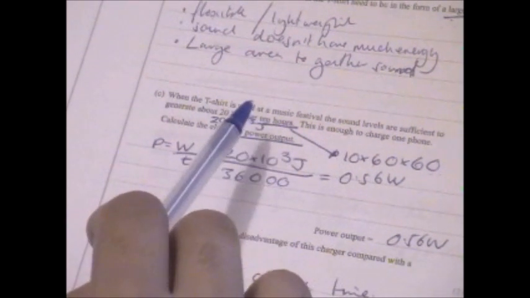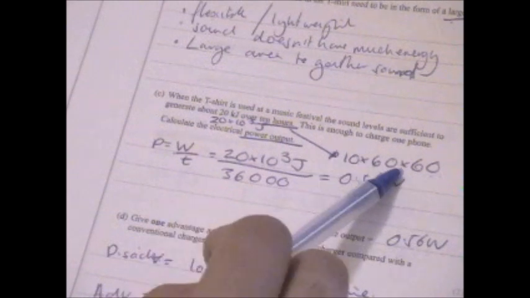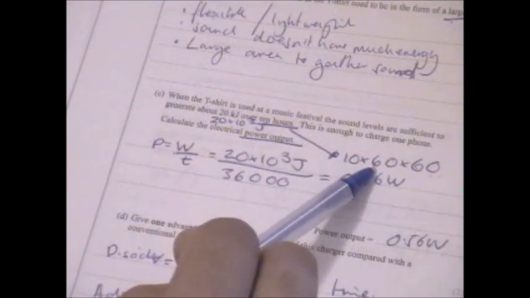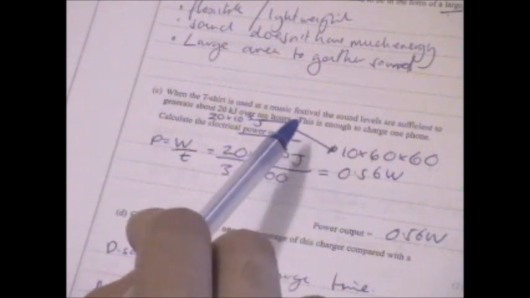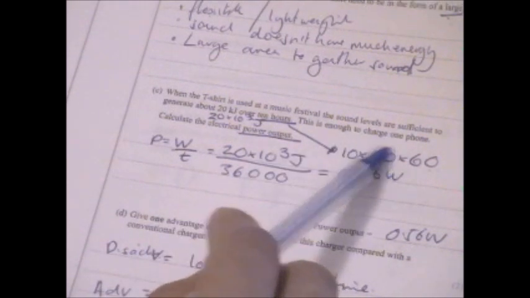So straight away we know that time should be in seconds, so you convert that into seconds. So it's 3,600 for that part of it, times 10, so it's 36,000. This is enough to charge one phone.